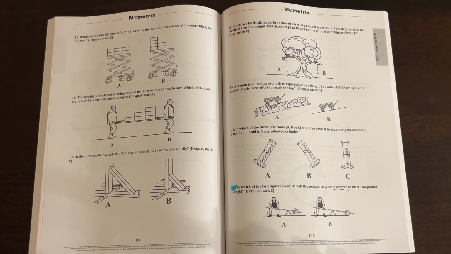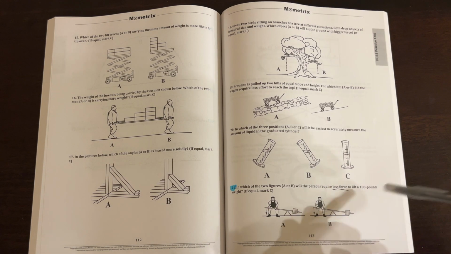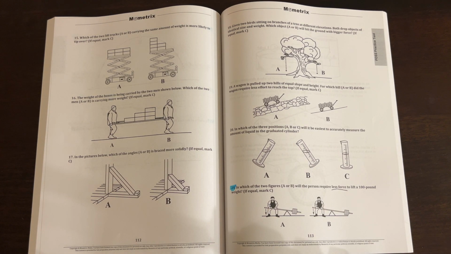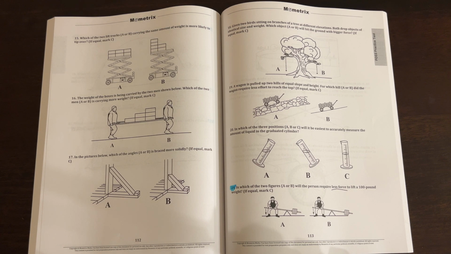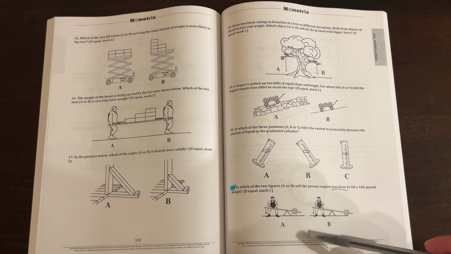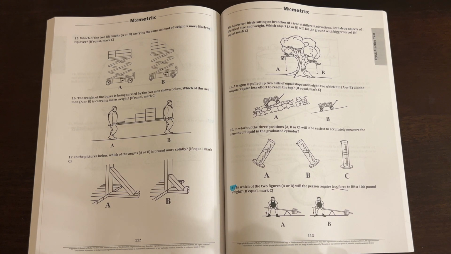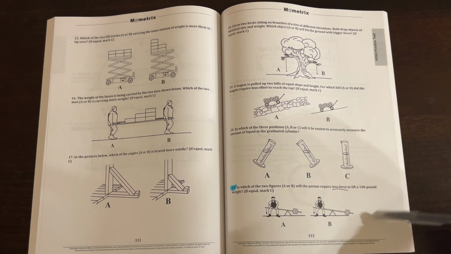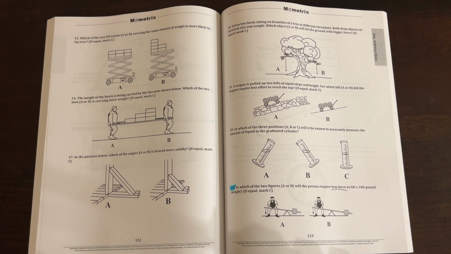All right, guys, last question. 21. In which of the 2 figures, A or B, will the person require less force to lift a 100-pound weight? If equal, mark C. So you got this guy A trying to lift 100 pounds. You got this guy B trying to lift 100 pounds. Which one will have it the easiest, basically? Less force. Or if it's the same, say, hey man, 100 pounds is heavy. It could be both. So then you'll put C.